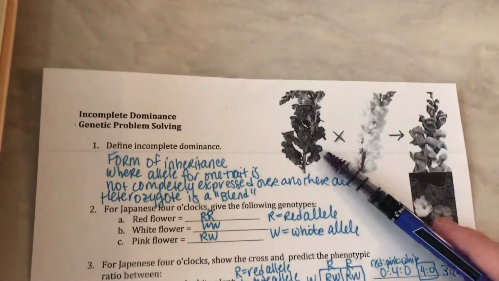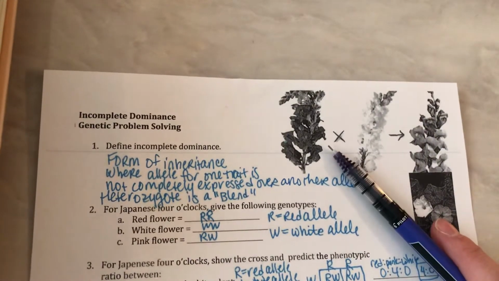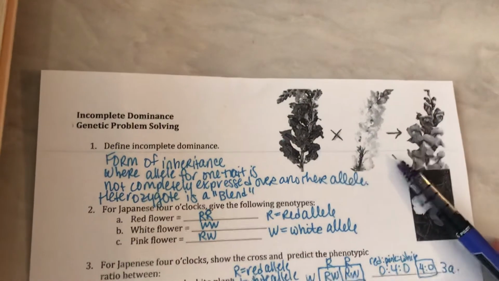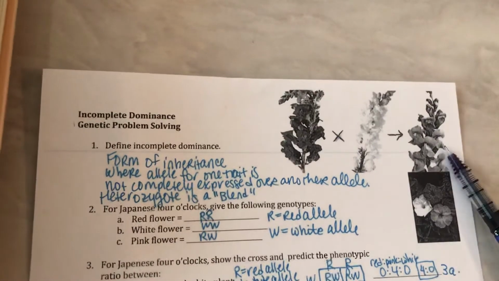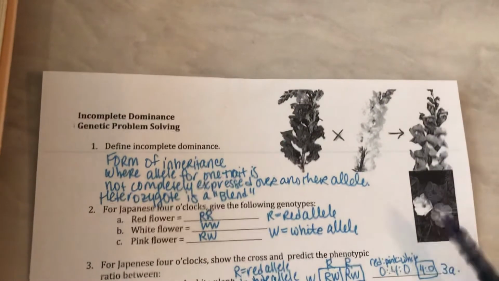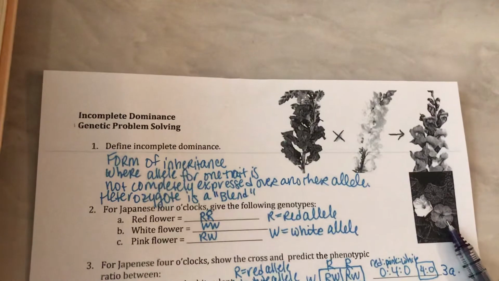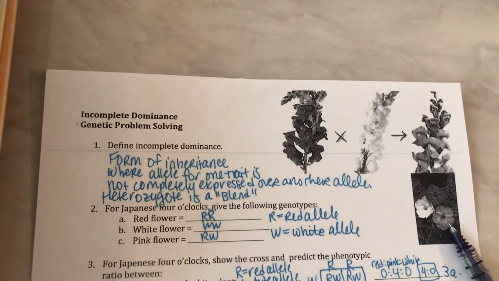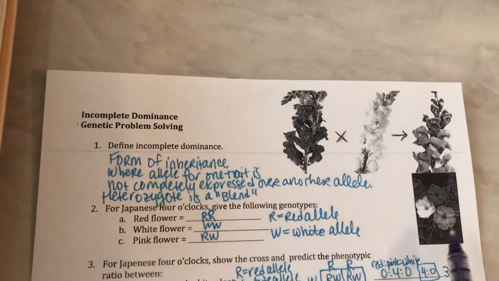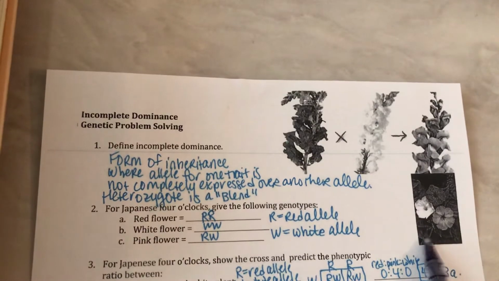So on your worksheet, this was a red snapdragon flower. That's a white snapdragon flower. And then they would produce a pink flower. These are 4 o'clock flowers, but the pattern of inheritance is the same. The name of these flowers are Japanese 4 o'clock flowers.